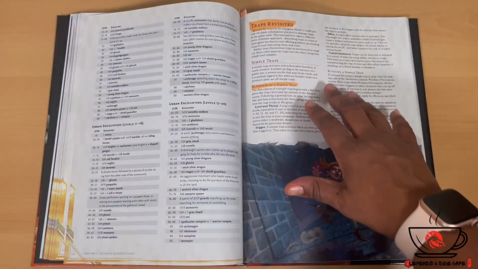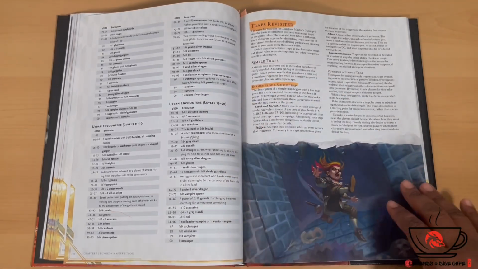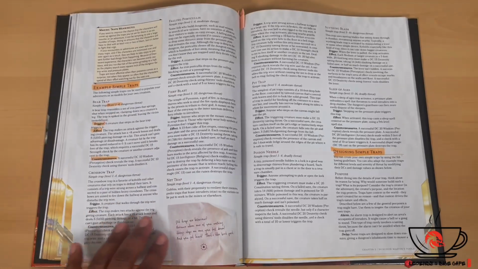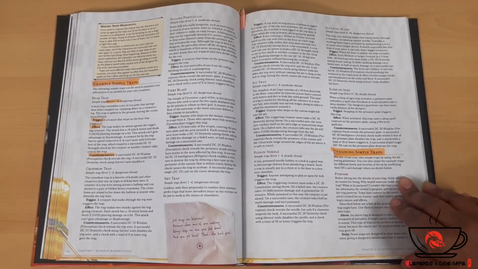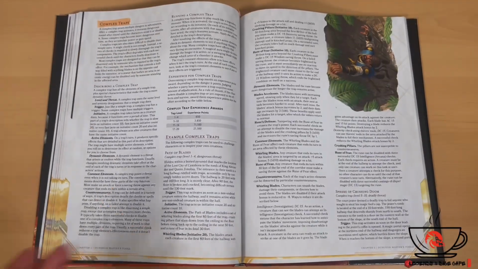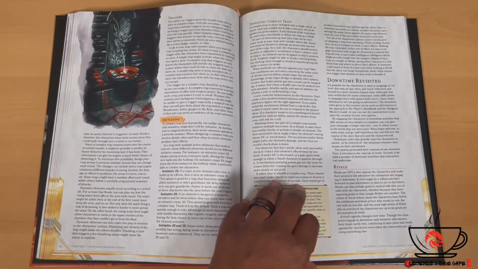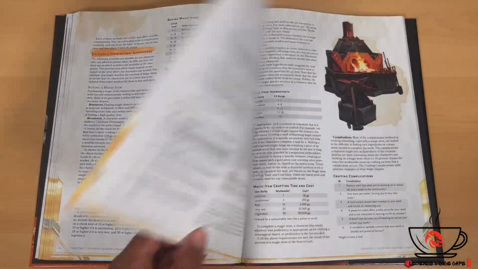I like this part right here as well, Traps Revisited, and it teaches you how to run simple traps. It gives you an example of simple traps, and then it has a section on designing simple traps as well, which I'm always a big fan of. Then, of course, not only has simple, but it also has complex traps. And then it has a section for your downtime. It has examples of downtime activities.